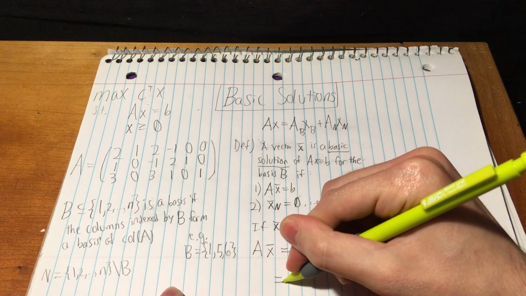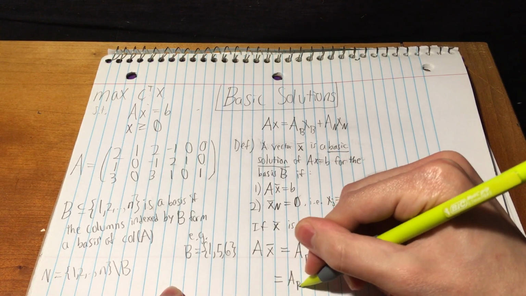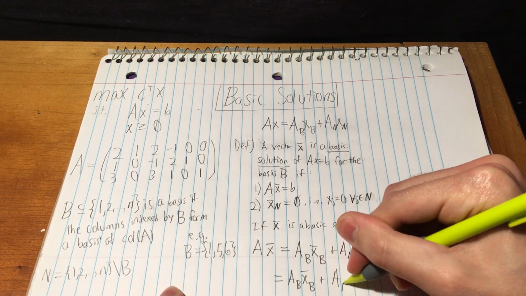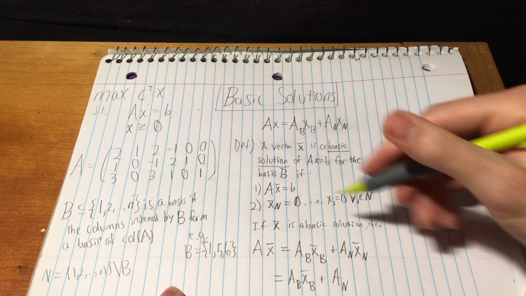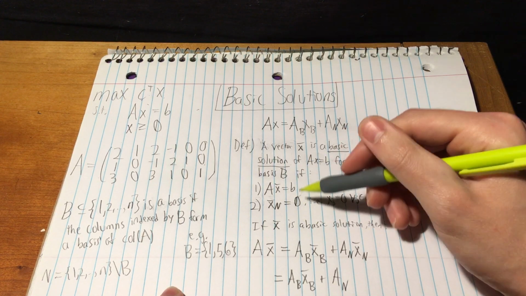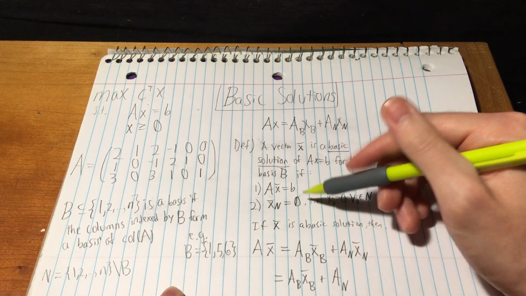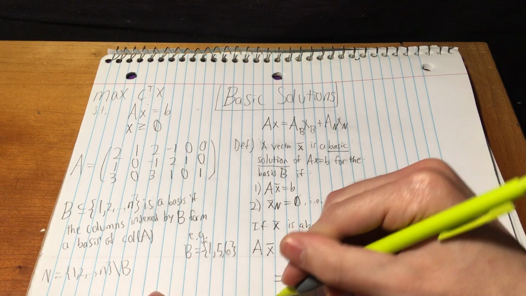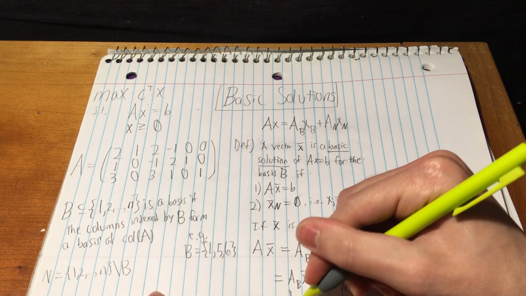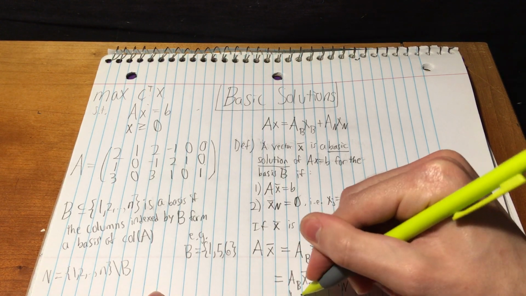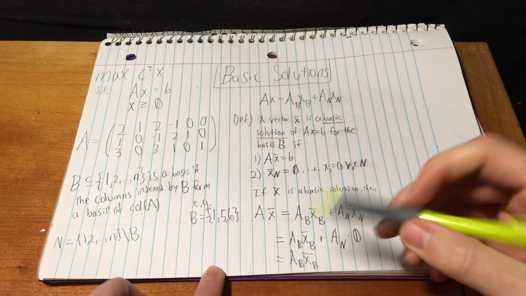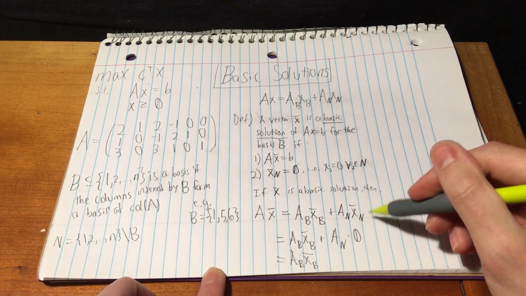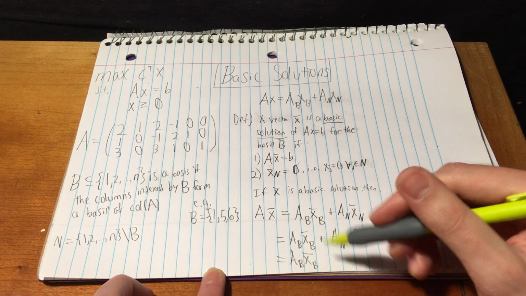But of course, in A_B x bar_B plus A_N x bar_N, we just said, by definition of being a basic solution, x bar_N is the 0 vector. So this becomes the 0 vector, and so this just becomes A_B x bar_B. So this 0 makes the N part vanish, and the B part is the only part that remains.